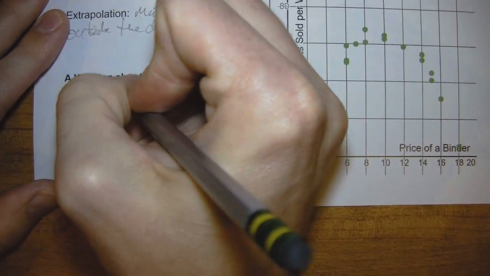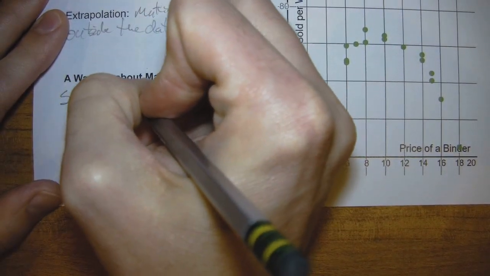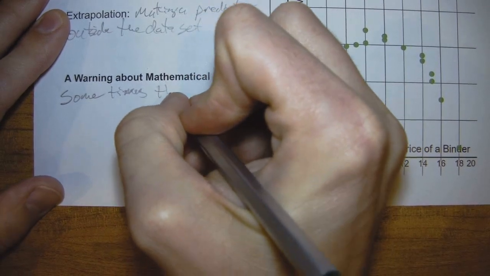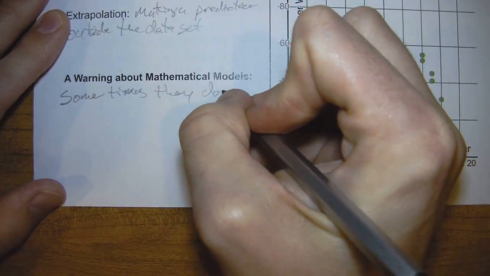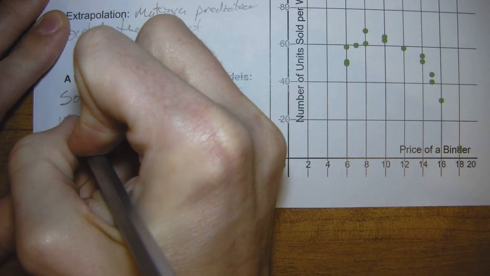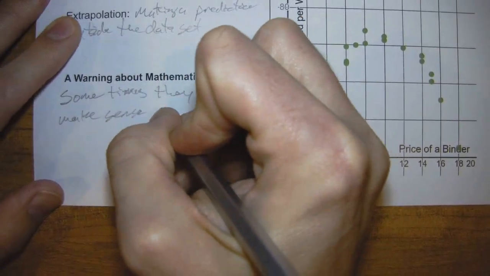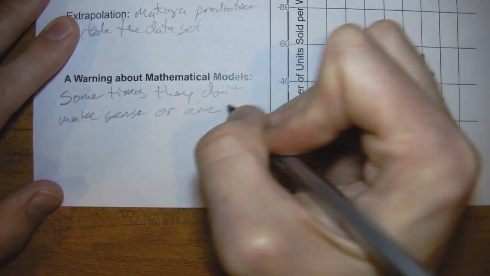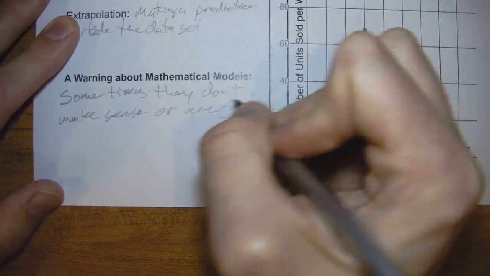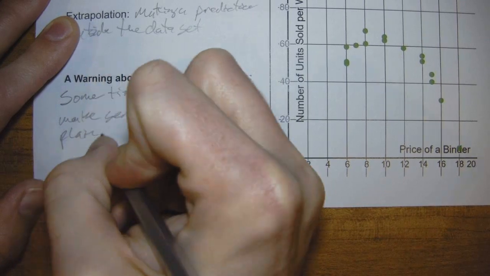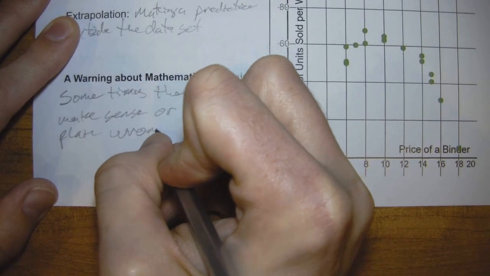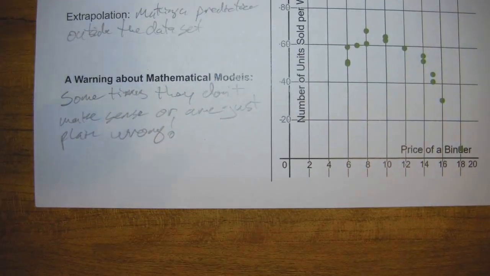Sometimes, if I can get my pencil to write, sometimes they don't make sense or are just plain wrong. Here's what I mean by that.